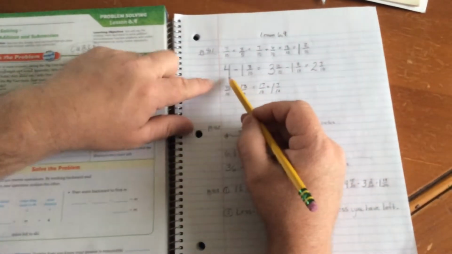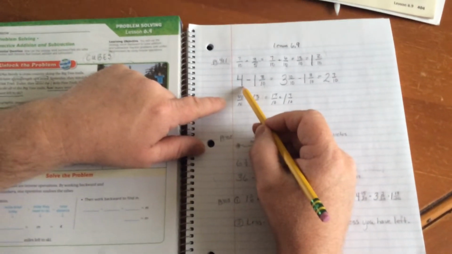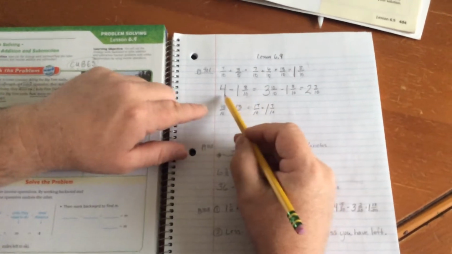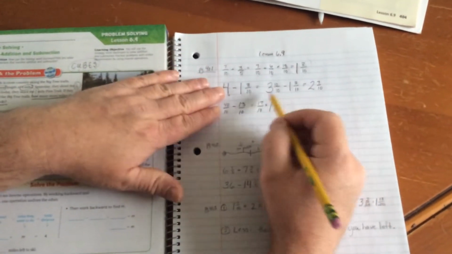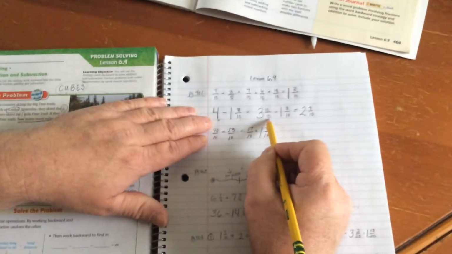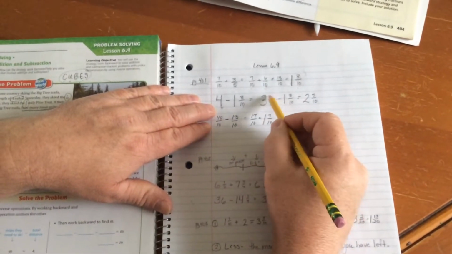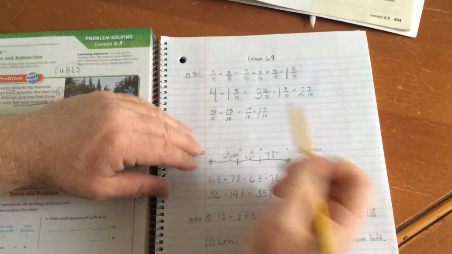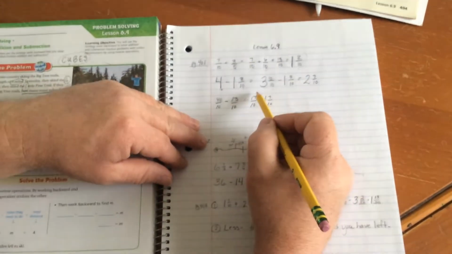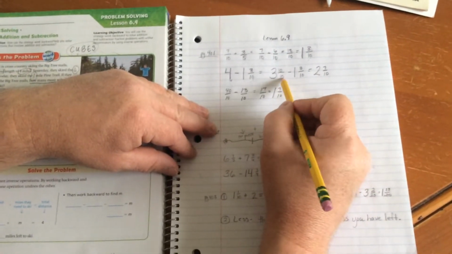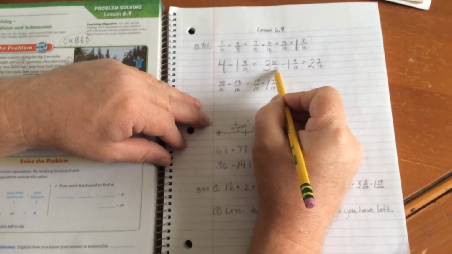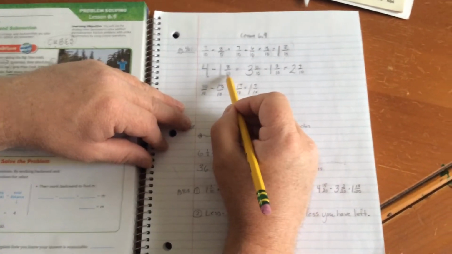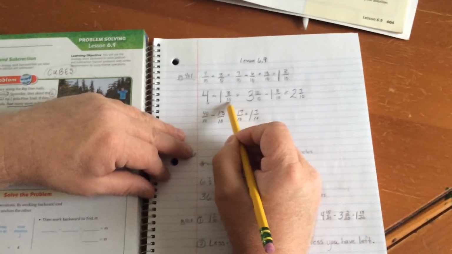Now I need to regroup or rename this 4 because we have a fraction here. So 4 whole is equal to 3 and 10/10 because 10/10 make up a whole. It's kind of like getting change for $1. We took one of those whole miles and just made it a fraction, and that would be 10/10, because that's what our common denominator needs to be.